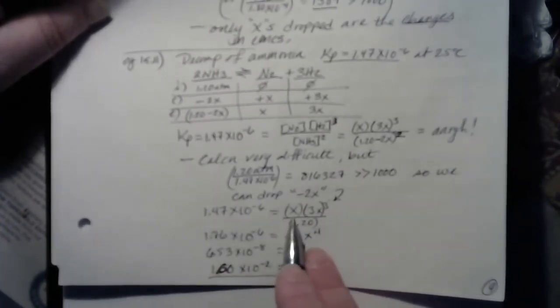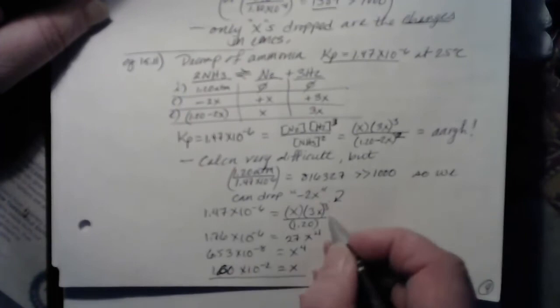Then the equilibrium constant, 1.47 times 10 to the minus 6, is equal to x times (3x) to the 3rd over 1.20 squared.